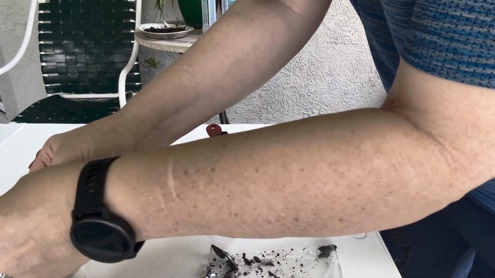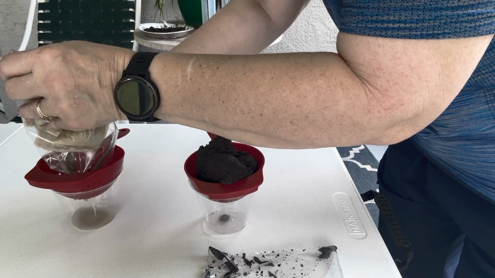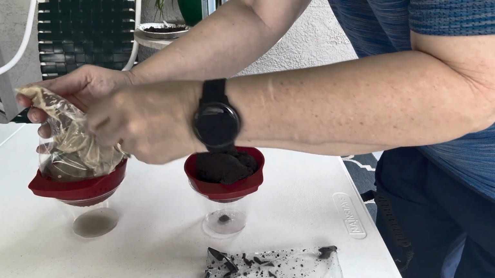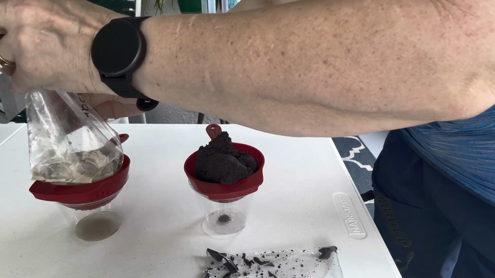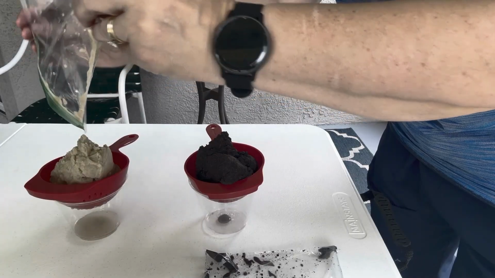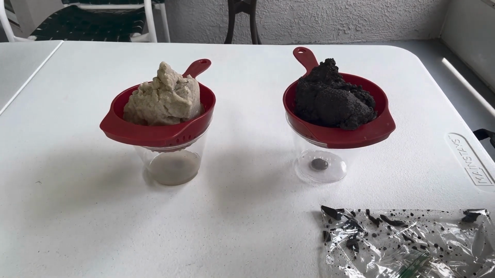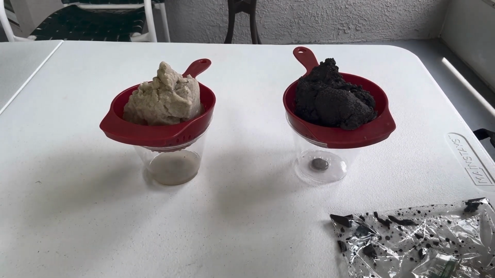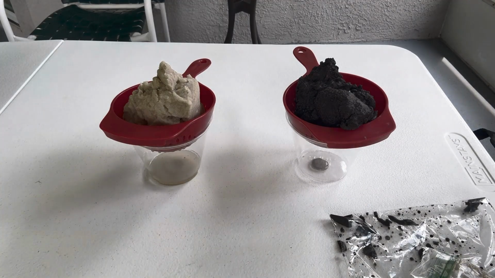We're going to do that to the sand. And I can already see the sand has some water coming through it that hasn't been absorbed.